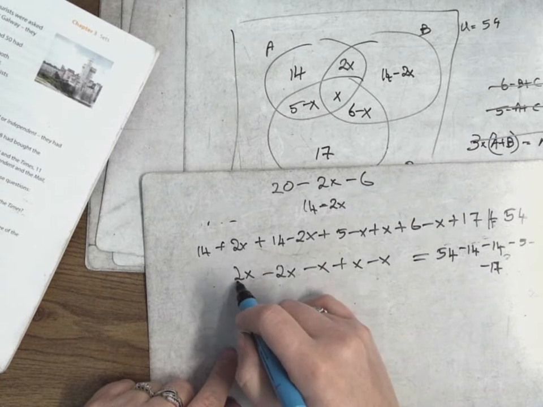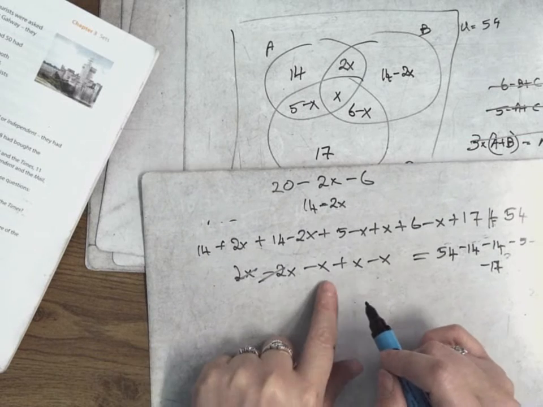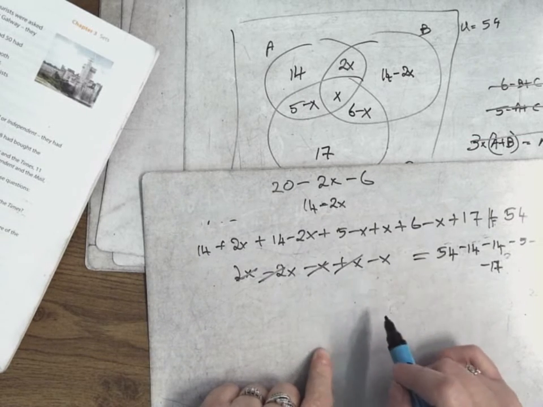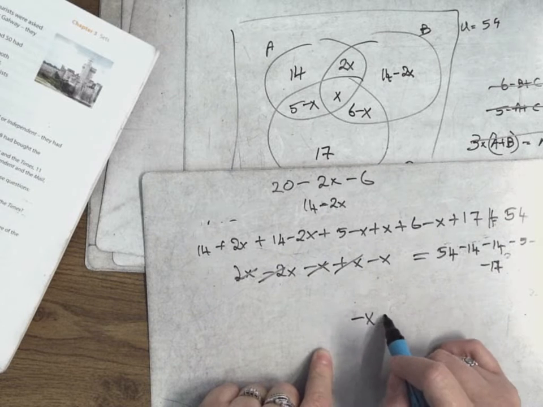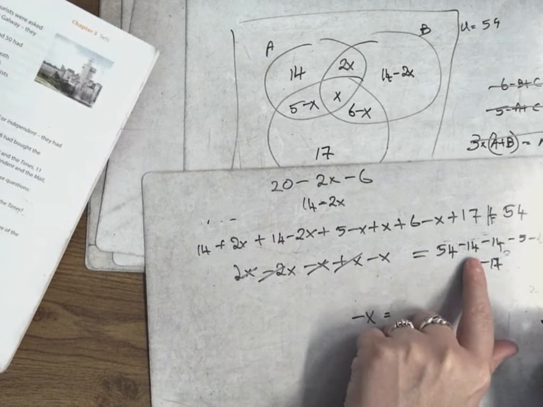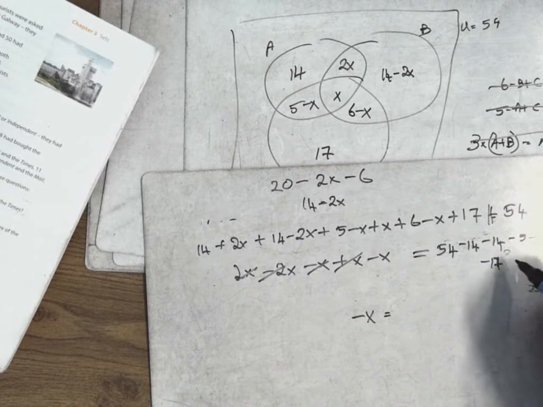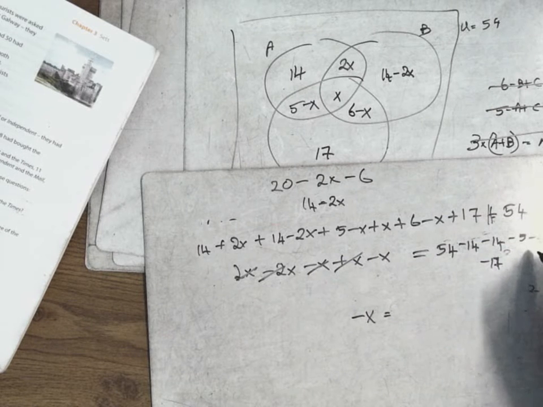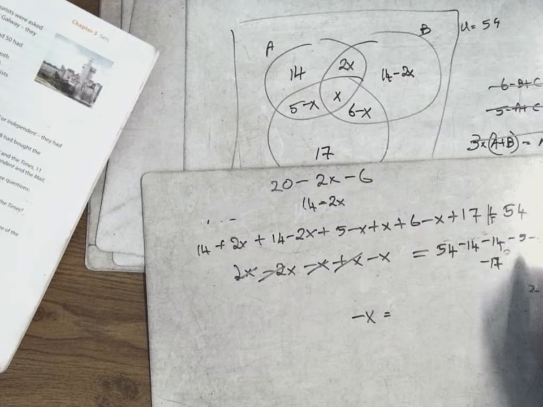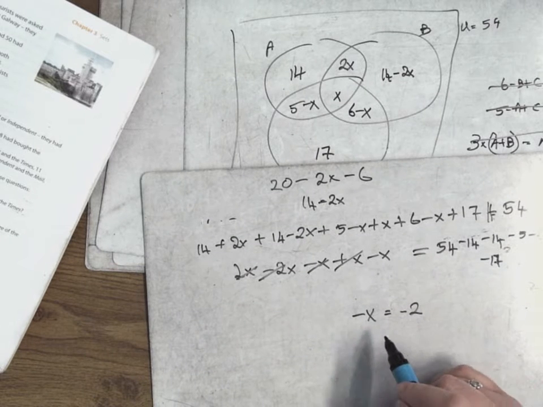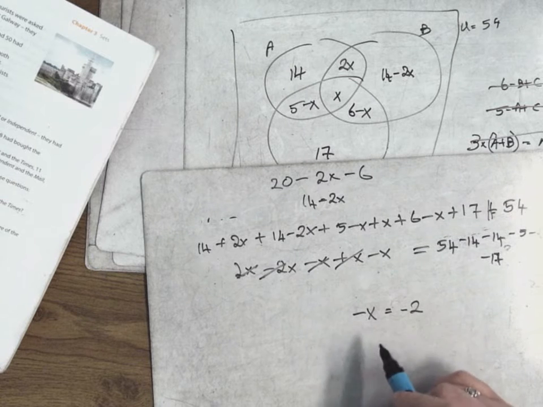2x take away 2x gives me 0. Minus x plus x. Minus 1x plus 1x gives me 0. So on this side, I'm just left with a minus x. Over this side, 54 take away 14 is 40. Take away 14 is 26. Take away 5 is 21. Take away 6 is 15. Take away 17 is minus 2. Calculator job. Okay?